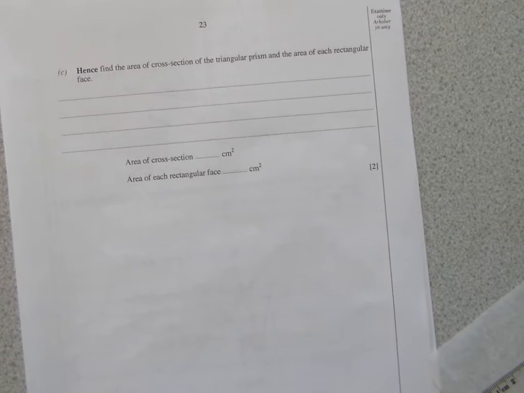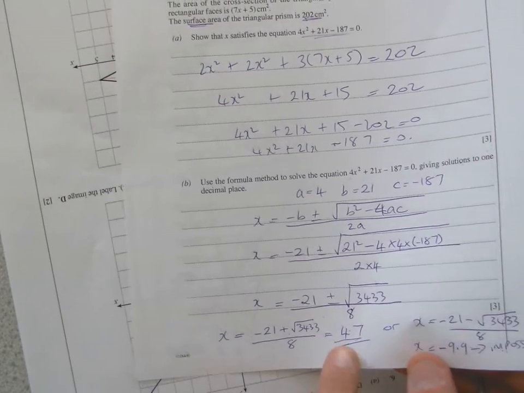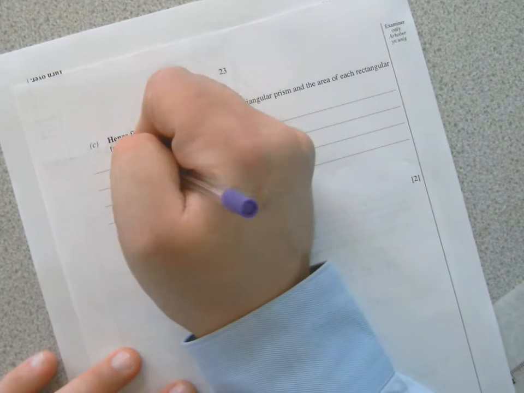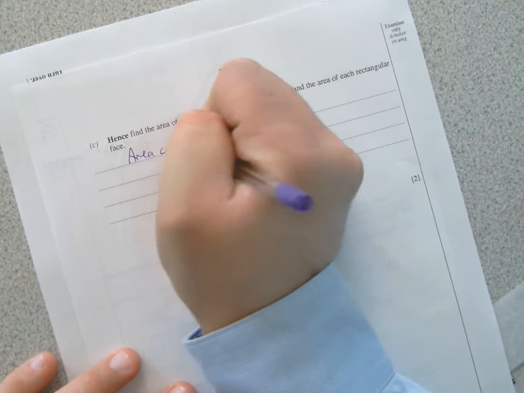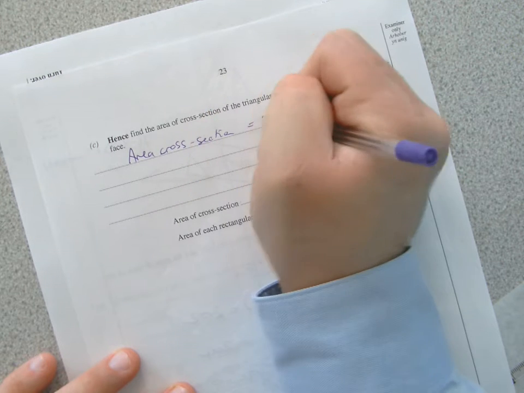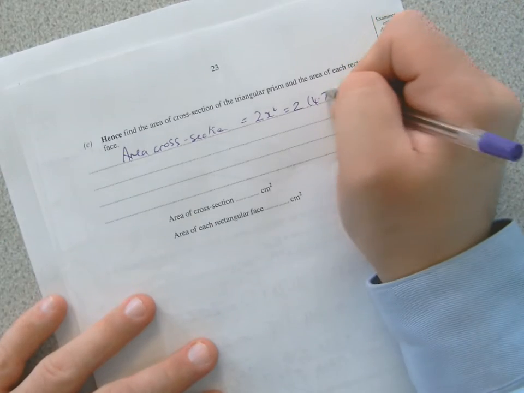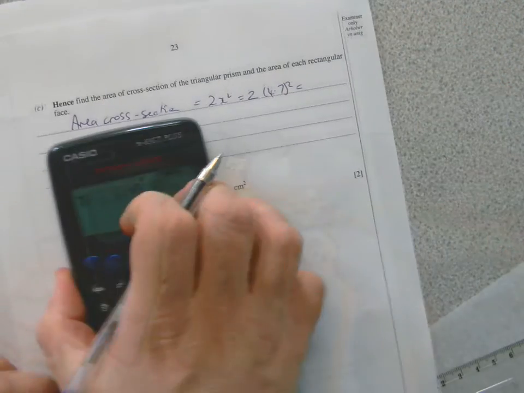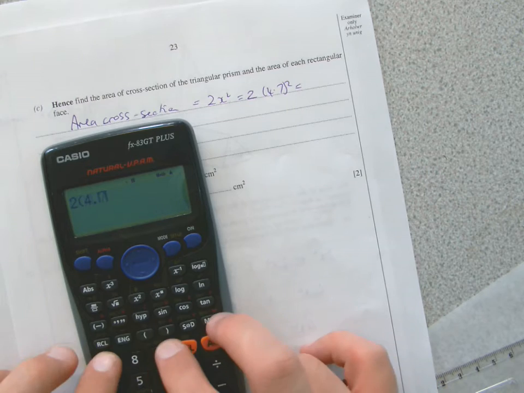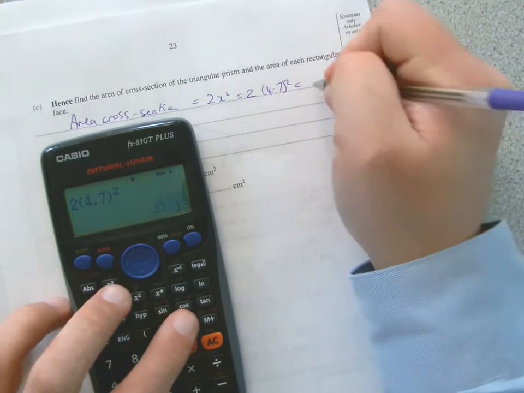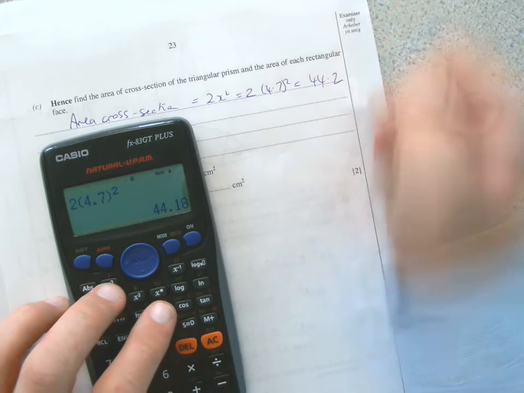And then part C: hence find the area of the cross section of the triangular prism and the area of the rectangular face. So this boils down to using the correct value, 4.7. We won't use that other one, 4.7. So the area of the cross section is 2x squared, which is 2 times, what was it again, 4.7 squared. Just work that out. So that comes to 44.2 rounded.